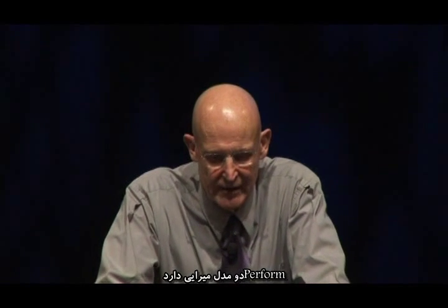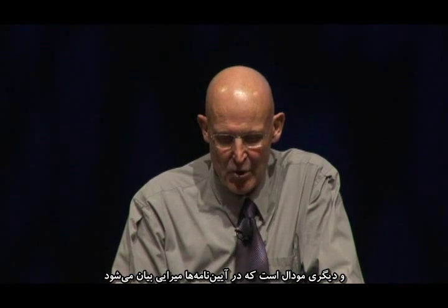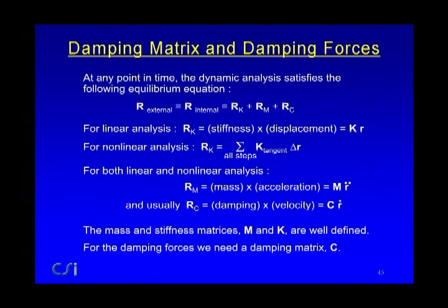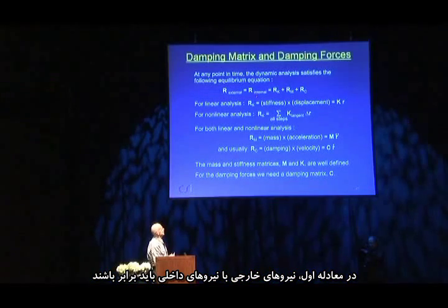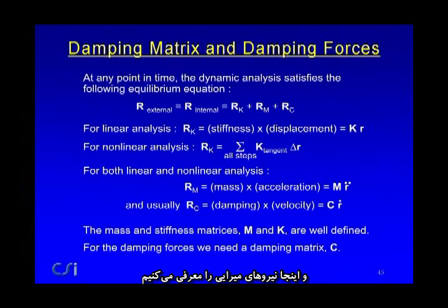And Perform has got two models. One is Rayleigh damping, and the other is modal, quote-unquote, damping. Let's look at the damping matrix and the damping forces just initially. We're looking at equilibrium as this first equation. You have some external force that must equal some internal force. This is dynamic equilibrium. And the internal forces are those associated with the stiffness of the structure, the mass of the structure, and the damping. It's these damping forces we're going to be interested in here.